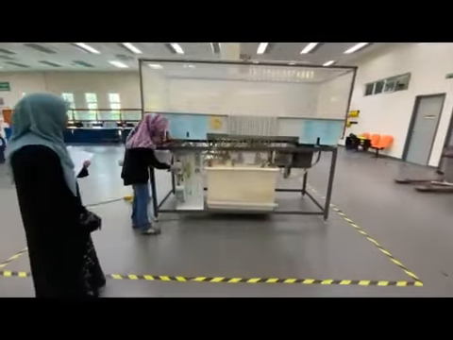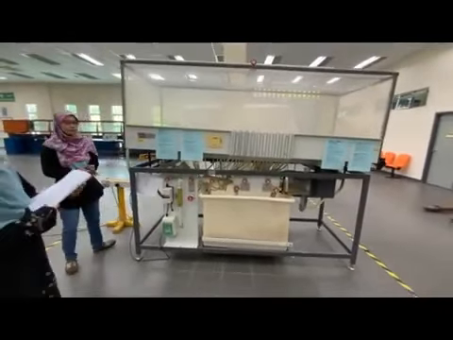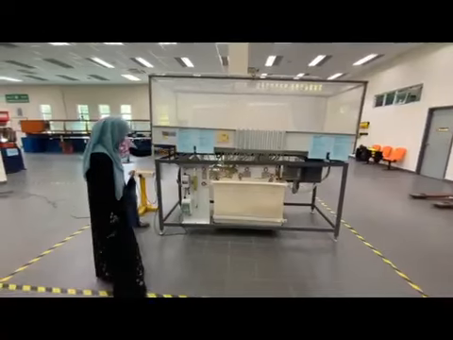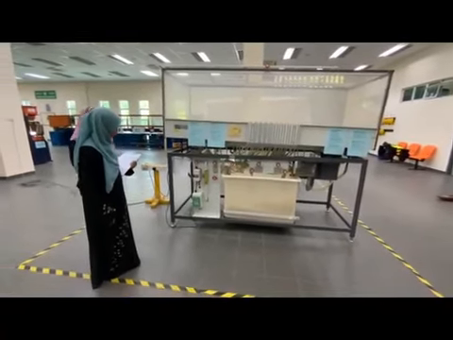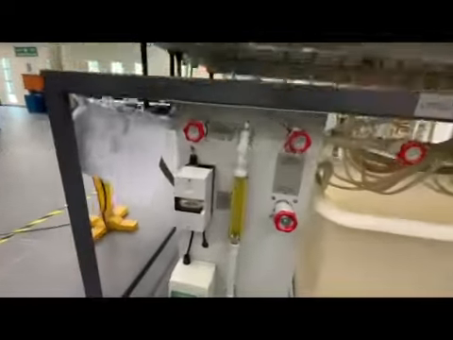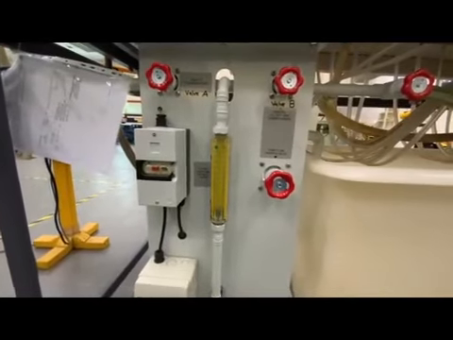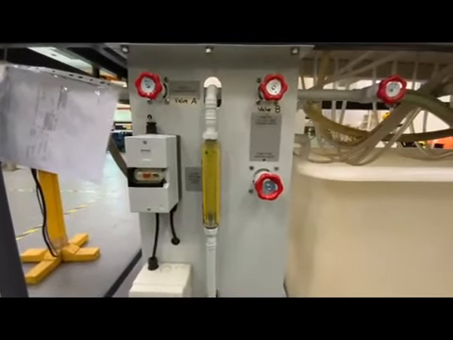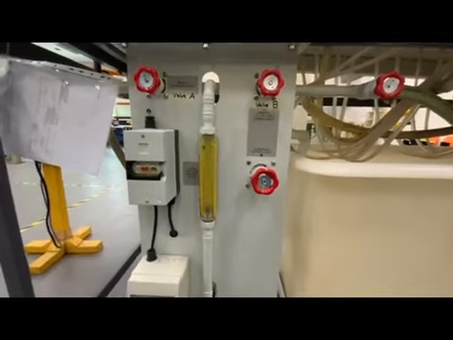Alright, now let's try to run the experiment. So we are setting up the device, switching on the pumps and warming it up. Okay, now we will do the first experiment for the storm at upstream for the entire catchment area.